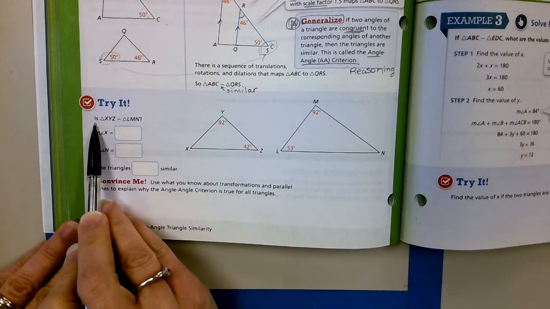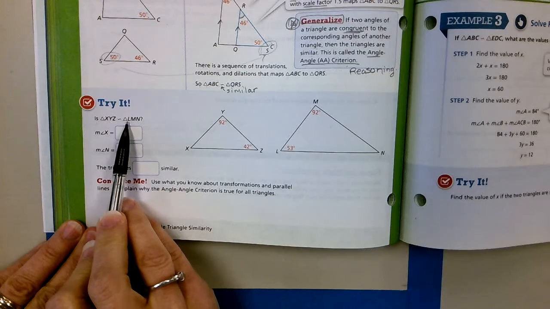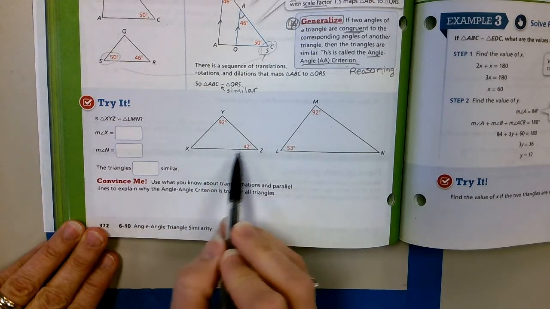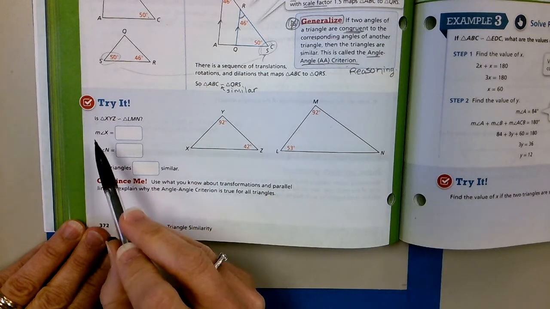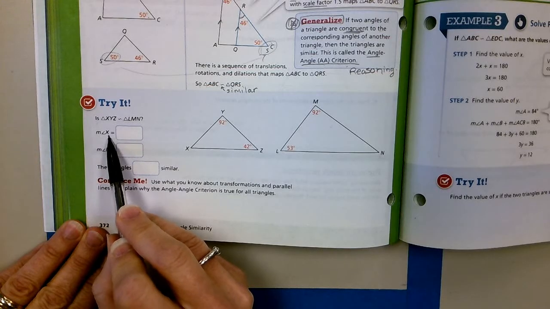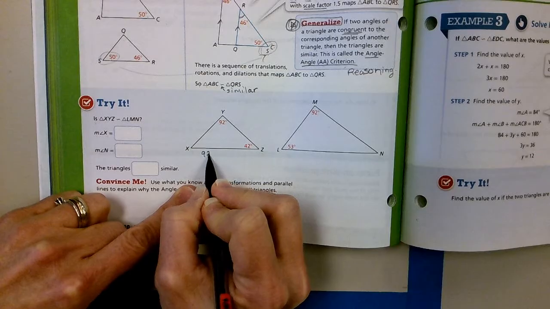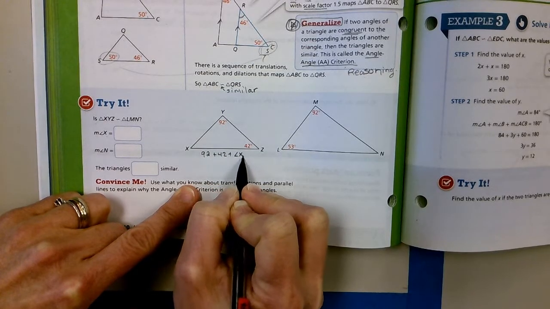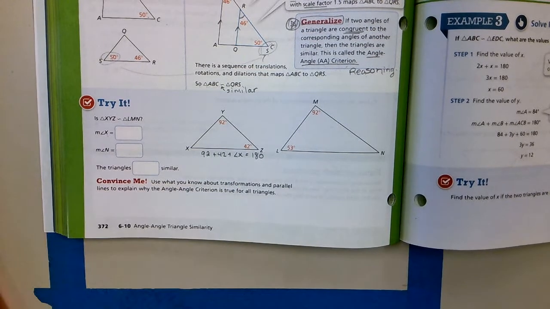The question is, is triangle XYZ similar to triangle LMN? Okay, what do we know about the sum of angles for a triangle? They first ask us to find the measure of angle X. Well, we know that 92 plus 42 plus angle X is going to equal 180. So what you can do is add 92 plus 42.